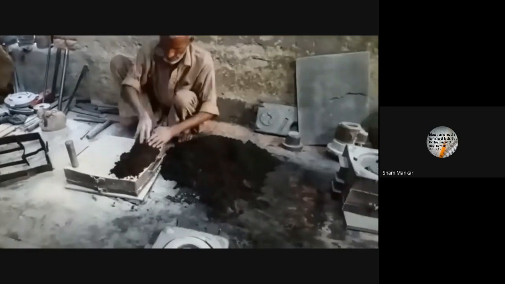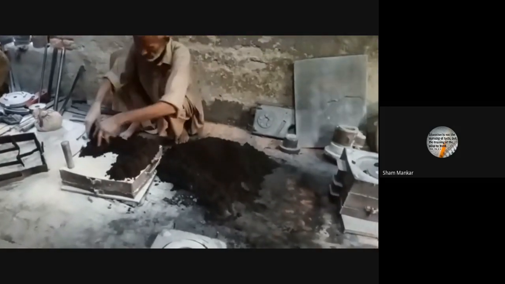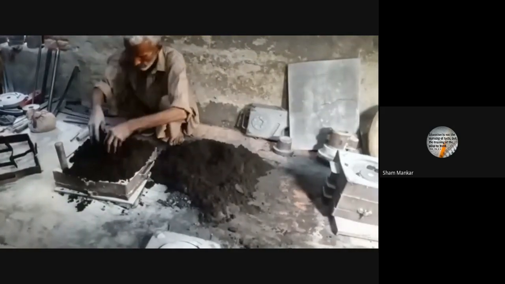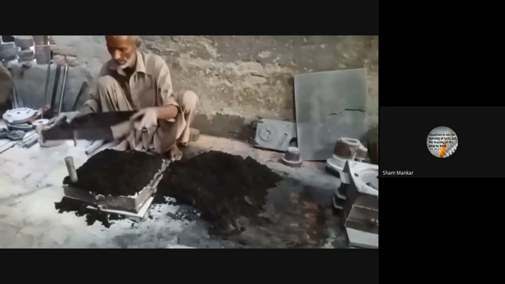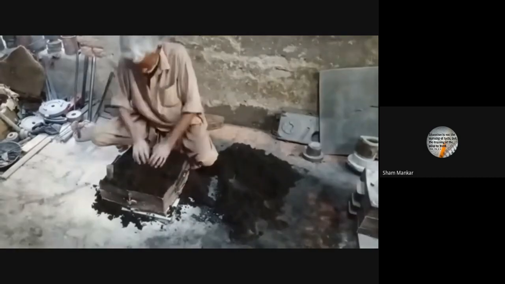Again they are adding the powder. They are placing another box, the cope box, over the drag box, with the pattern there. By making provision for the runner and riser locations, sand is filled into the upper box.